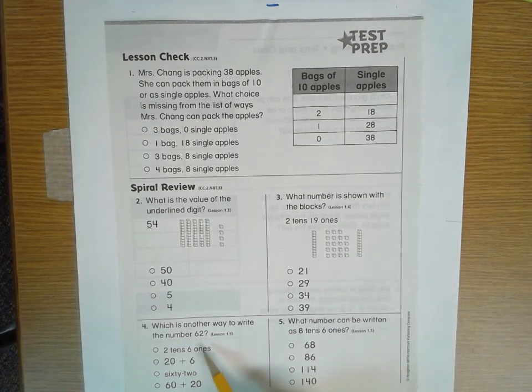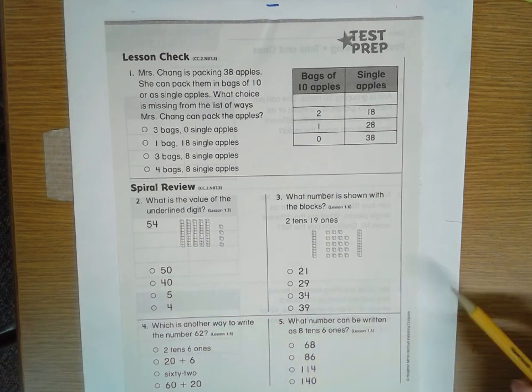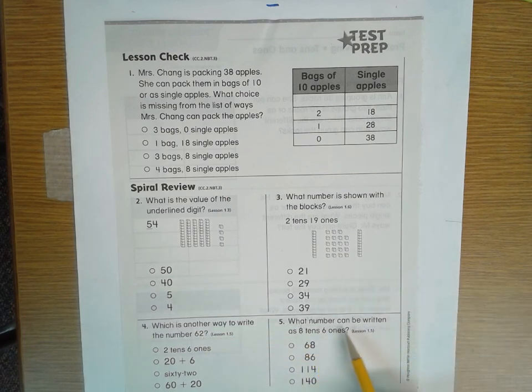Number 4, which is another way to write the number 62? Which one of these is a way to write 62, a different way? And number 5, what number can be written as 8 tens and 6 ones? Which one of these is 8 tens and 6 ones? Fill in the dot, and then you will be finished.